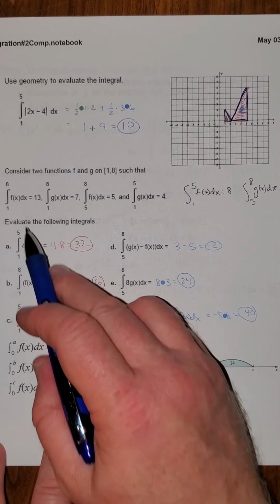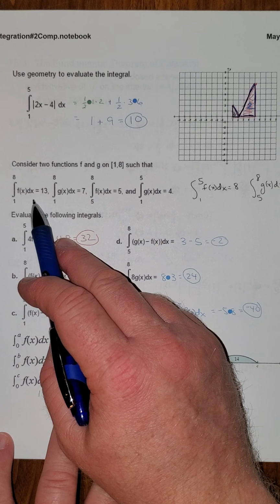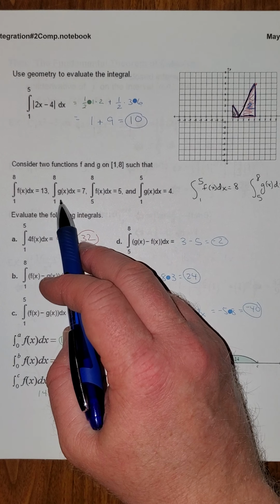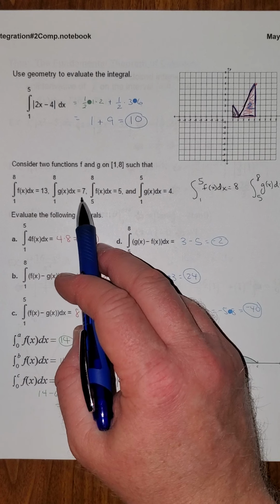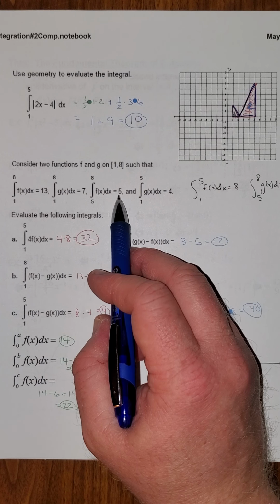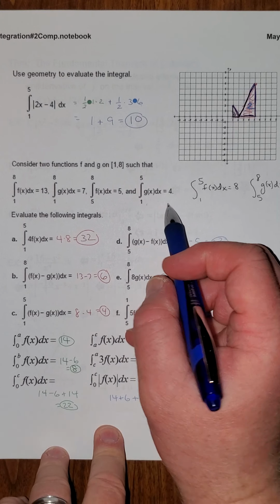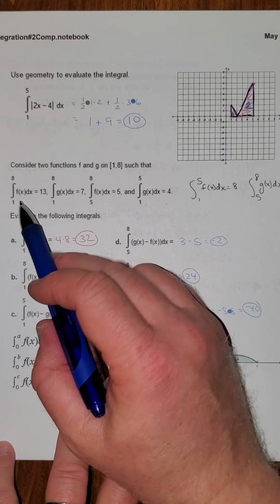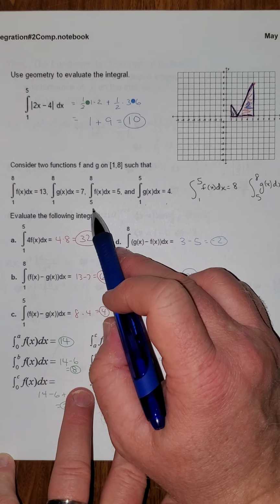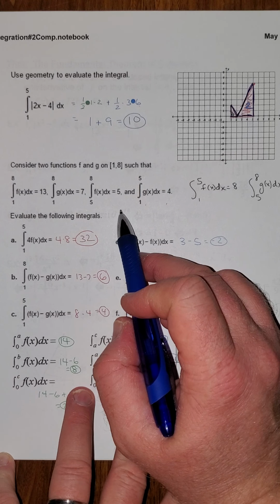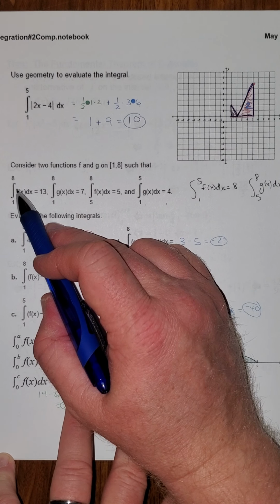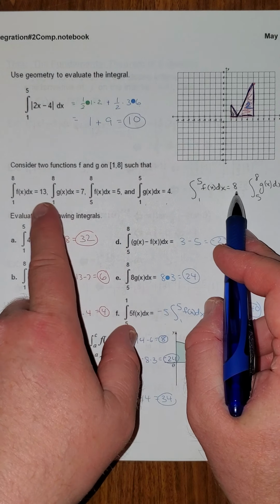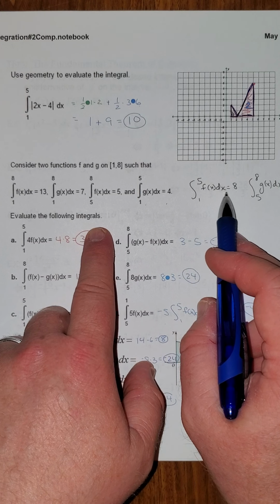Now, take a quick look at these. The integral from 1 to 8 of f of x dx is 13. The integral from 1 to 8 of g of x dx is 7. From 5 to 8 of f of x dx is 5. From 1 to 5 of g of x dx is 4. Now let's figure out a few things here from f of x. If from 1 to 8 it's 13, but from 5 to 8 it's 5, what's the integral from 1 to 5? Well, the integral from 1 to 5 would be 5 plus what would equal 13. So the integral from 1 to 5 of f of x dx is 8.